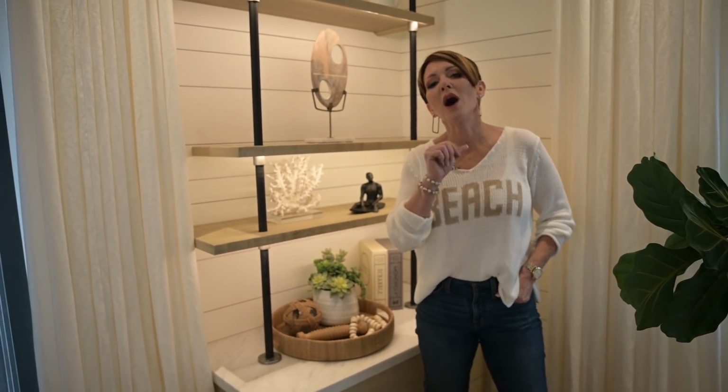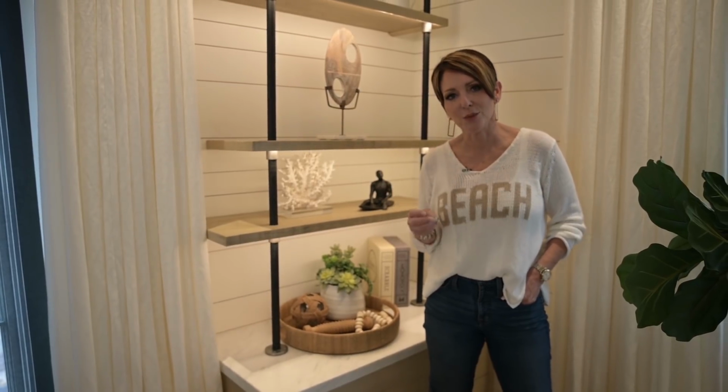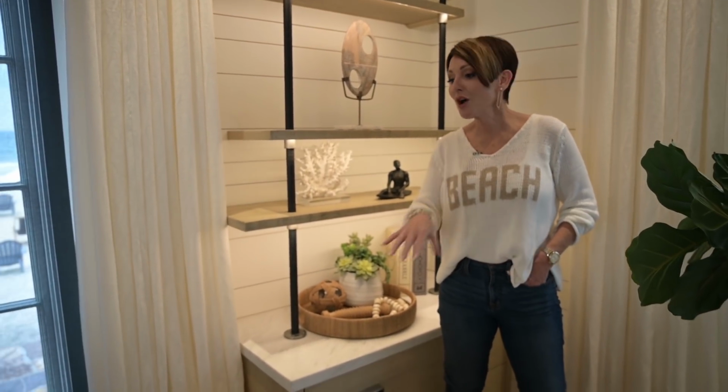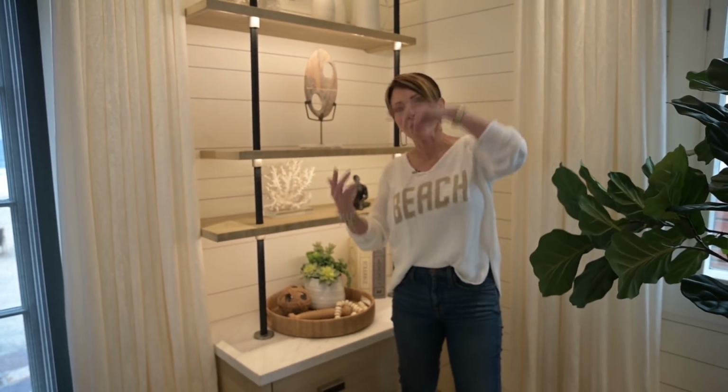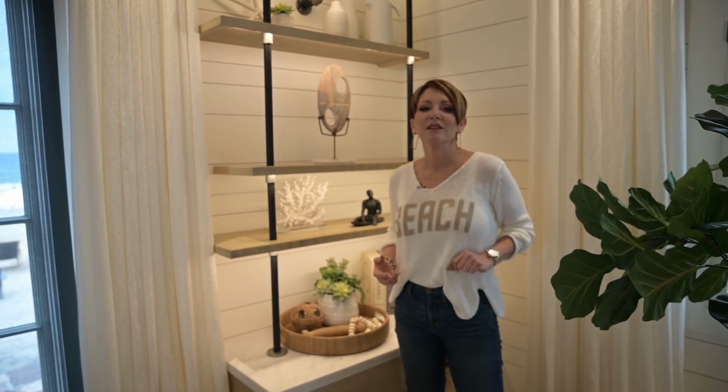What is not here, you'll notice, is the dishes. Why? I mean, you're gonna set the table with dishes, right? Yeah, but you're not gonna wanna go to the kitchen to put them in the dishwasher and then back over here to put them away. So they are stored in the kitchen.